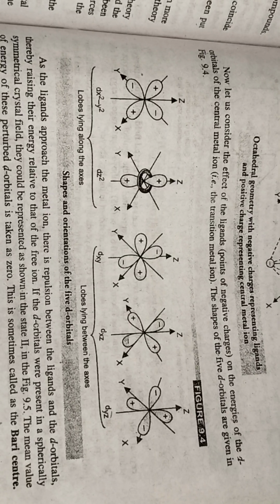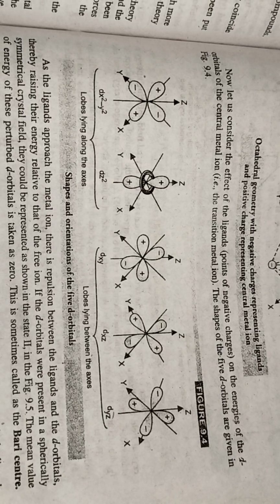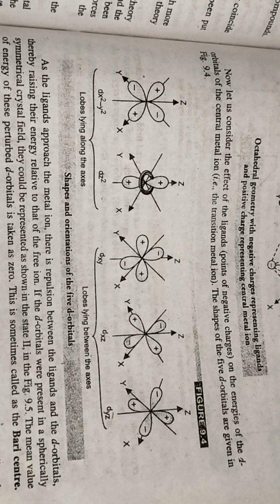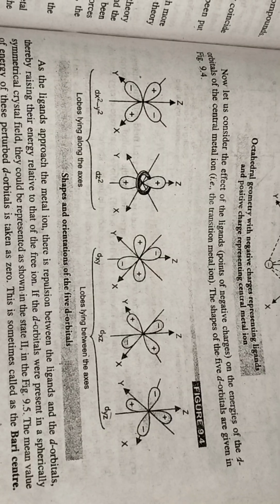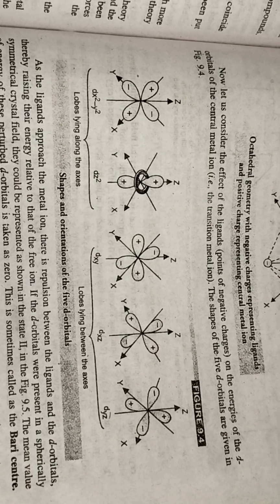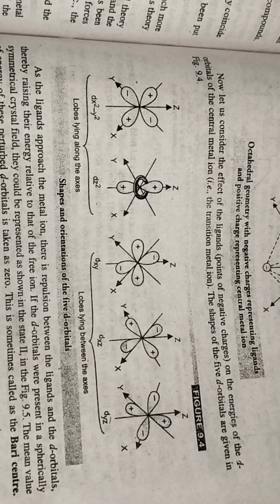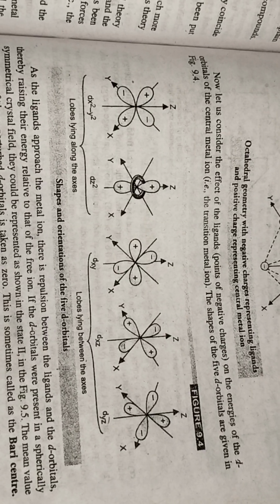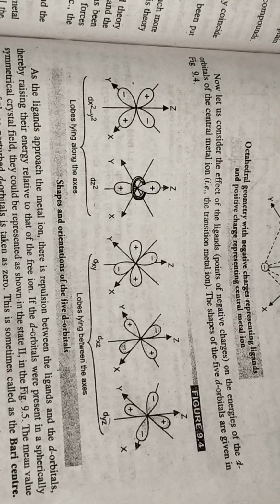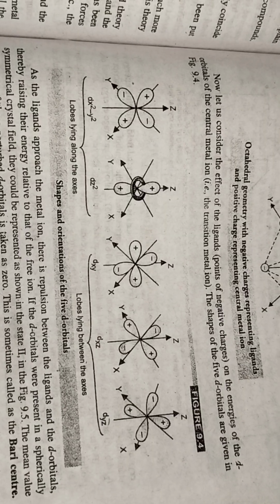The lobes which lie along the axes are dx square minus y square and dz square. That's the reason they participate in metal-ligand bonding, because these are the only two orbitals with lobes along the axes, and the ligands approach along the axes.